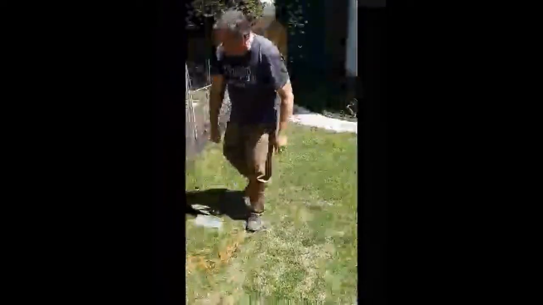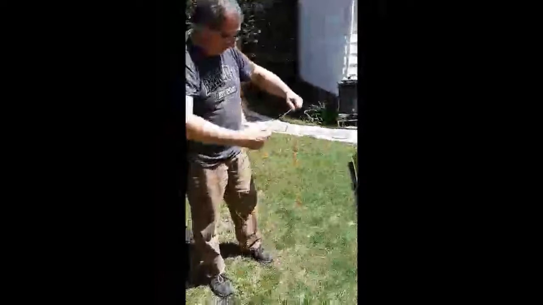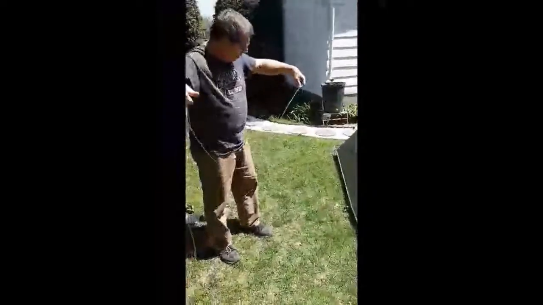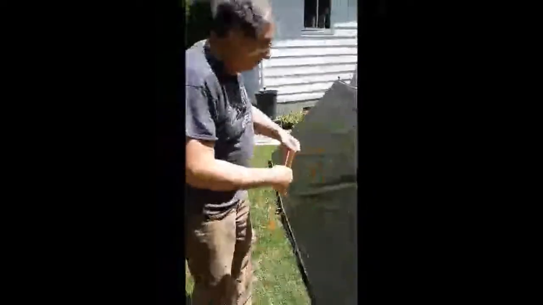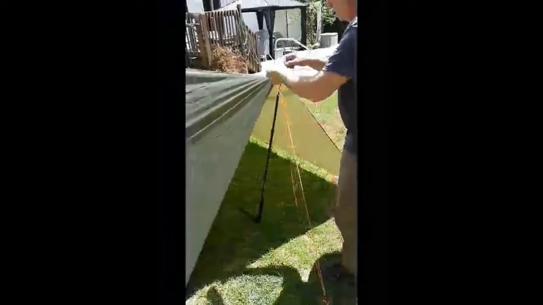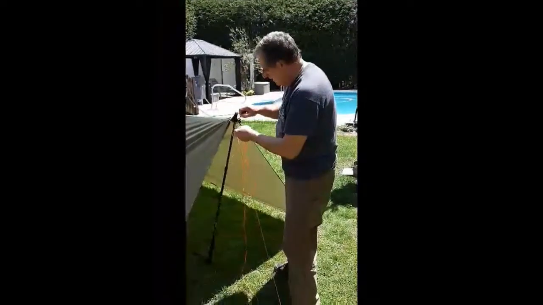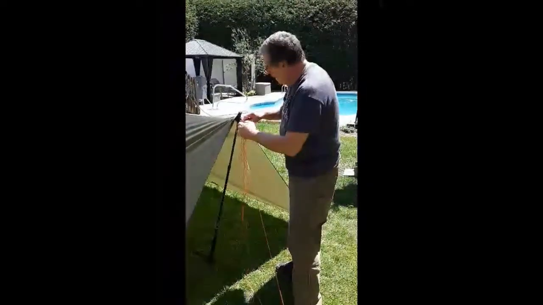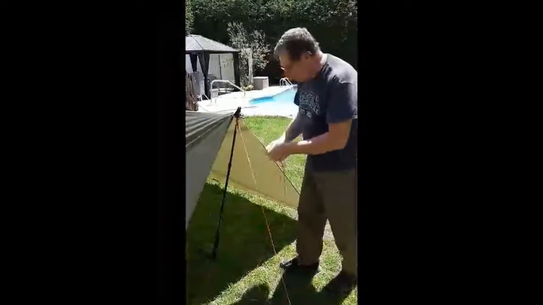And I will take a long rope. As you can see, I have a long one over here. Okay, and this one will be attached in between my two poles. That should make a tension.